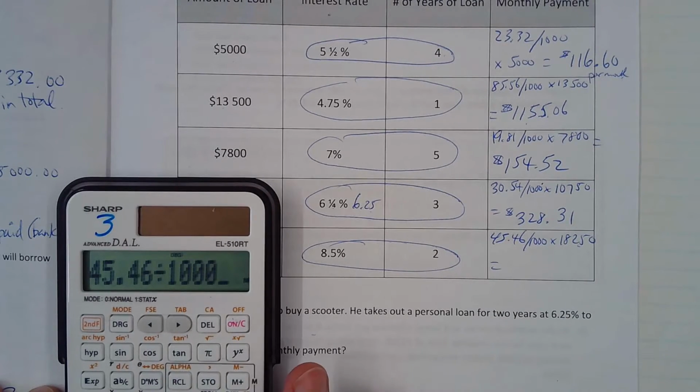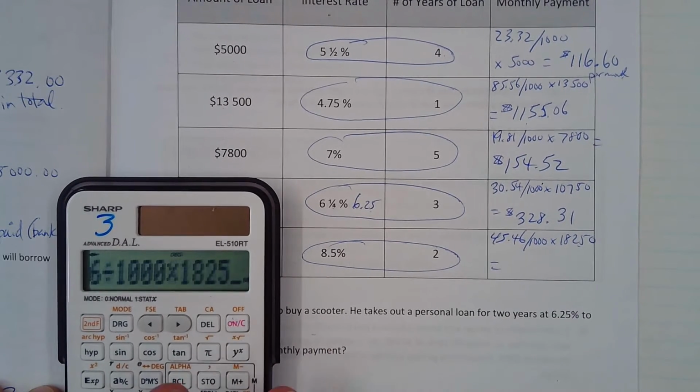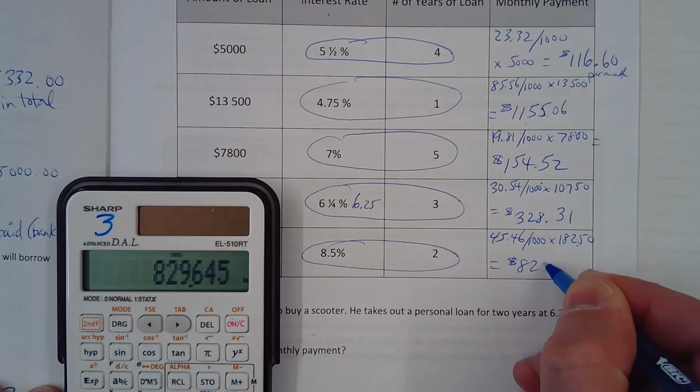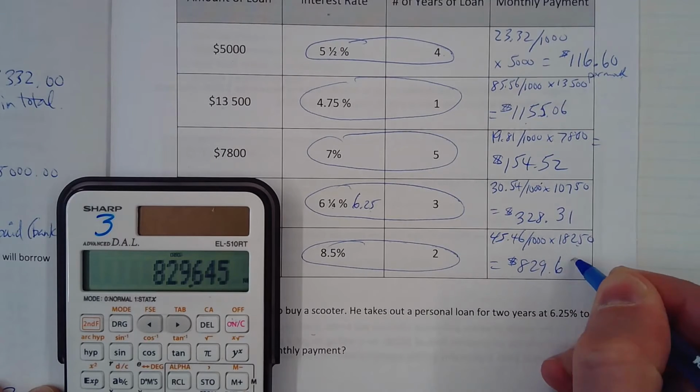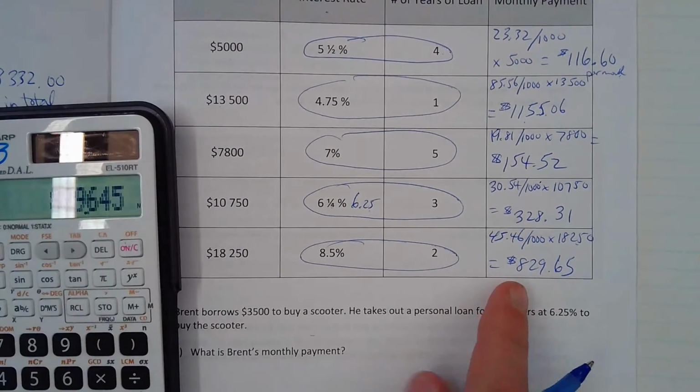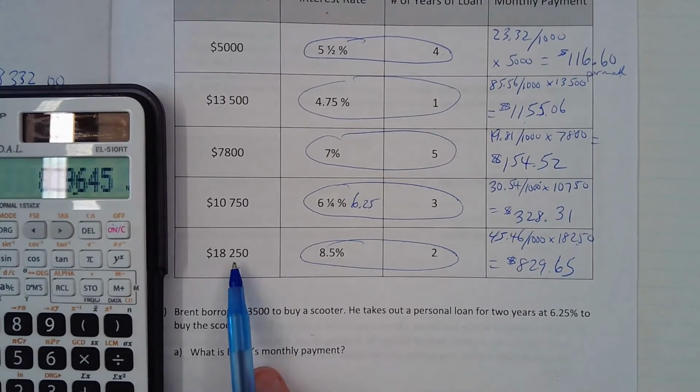And let's see what we get here. $829.65. Yeah? That's a pretty hefty payment there, but again, it's a pretty big loan, right?